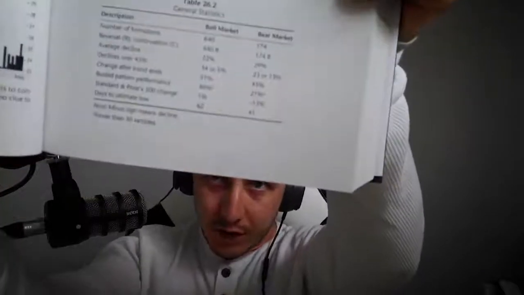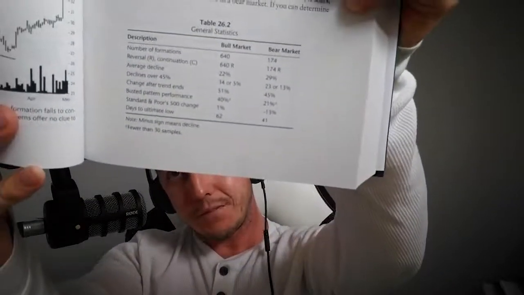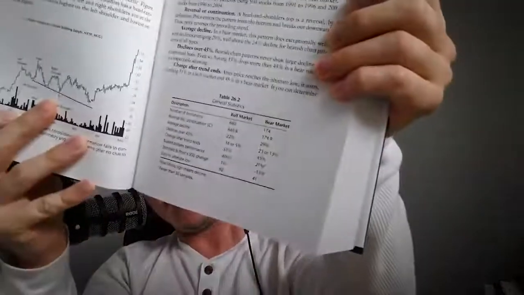And if you do want to learn more about this, you can get this book here. Like I said, it's Thomas Bulkowski's Encyclopedia of Chart Patterns, he goes over everything in this. So he tested roughly 640 patterns in a bull market, and then 174 in a bear market, for a total of 814 patterns. He tested 500 different stocks between 1991 and 1996, and 200 stocks between 1996 and 2004.